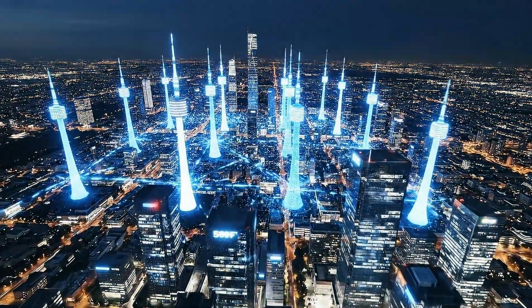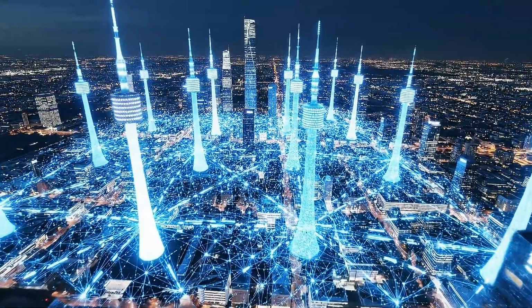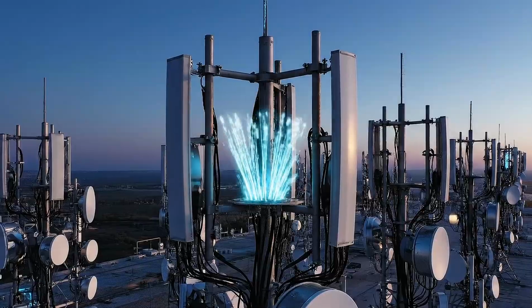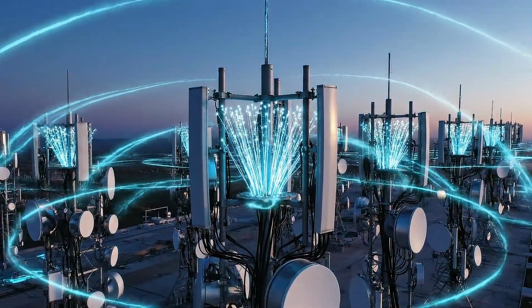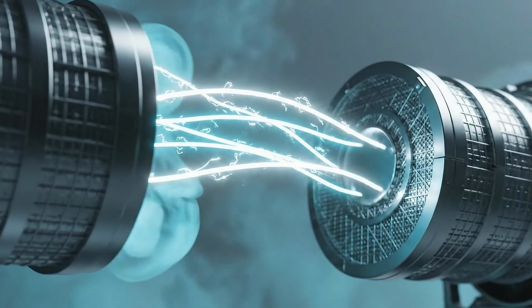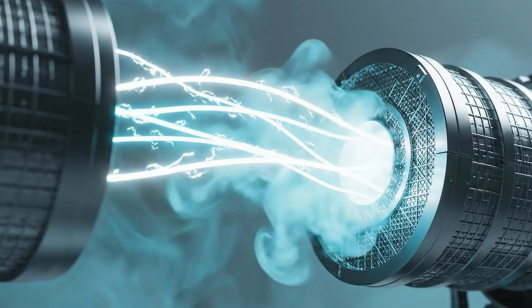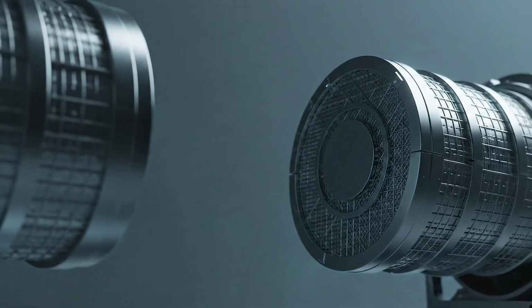Next, the network goes mobile, millions of towers forming a living mesh of data. 5G expands frequency and density, allowing billions of devices to coexist seamlessly. Millimeter waves travel short distances but carry immense bandwidth, speed at the cost of range.